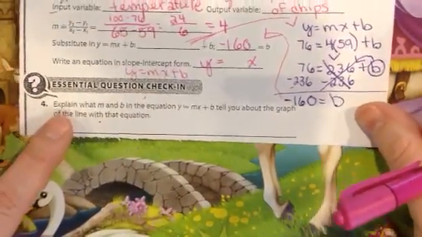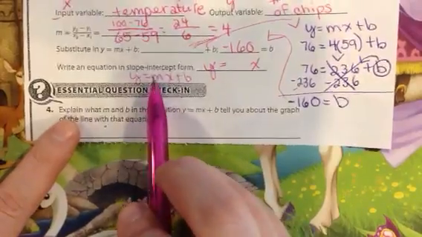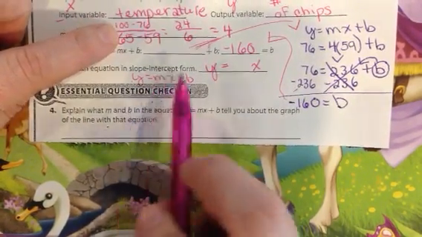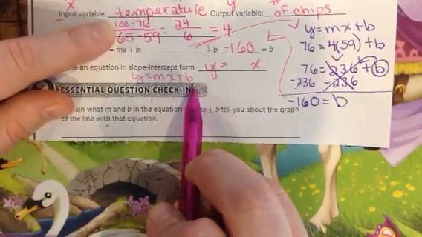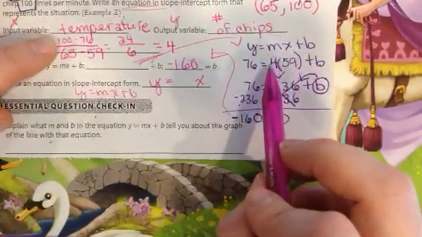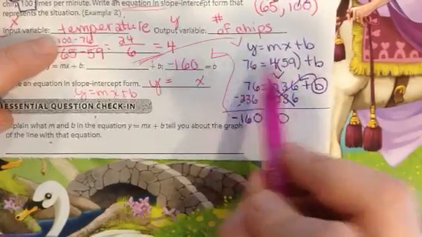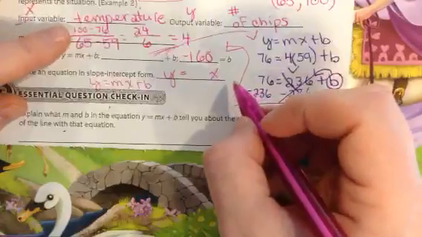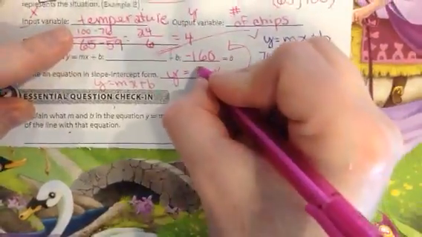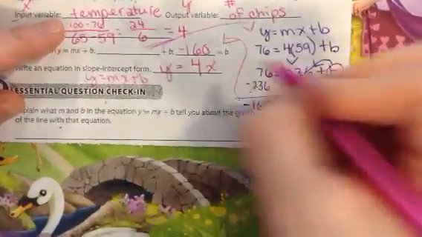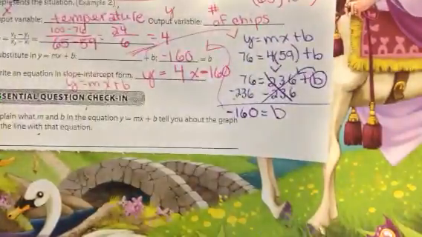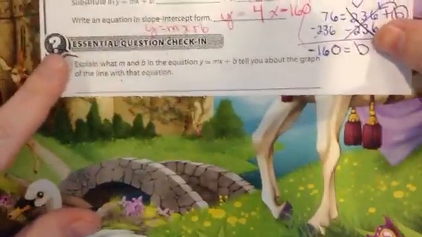Okay, so I found the slope, I found the m whenever we worked the two ordered pairs where we subtracted. I found the y-intercept by substituting a slope, an x, and a y, and then solving it for b. So, for the final equation, I'm going to say y equals 4x minus 160. Last one on your notes.